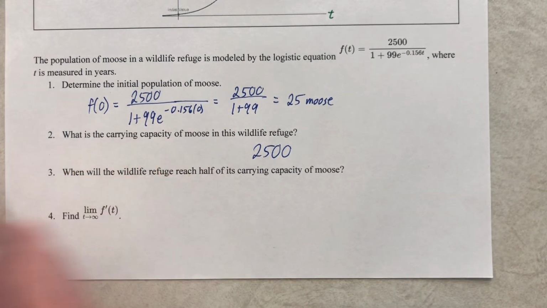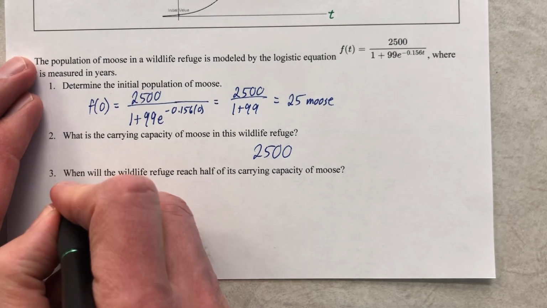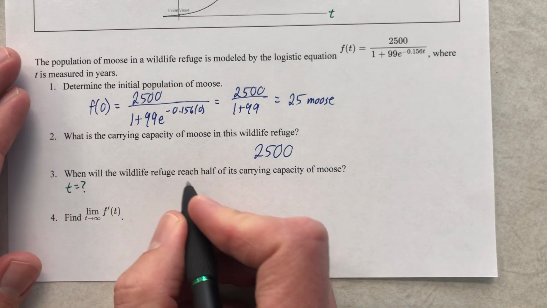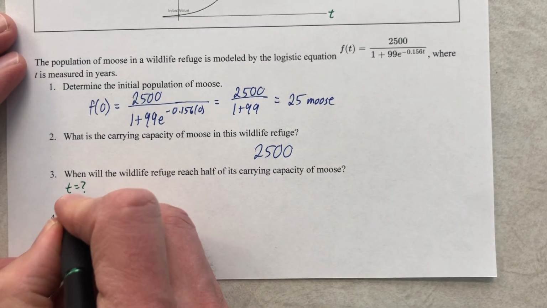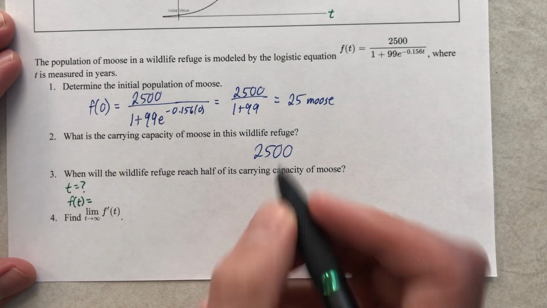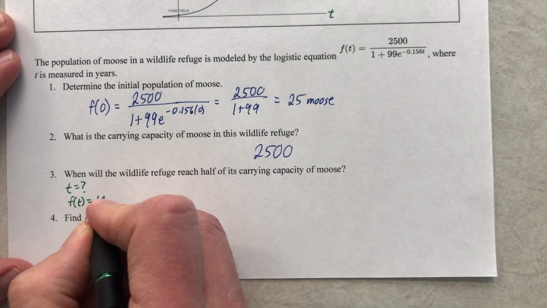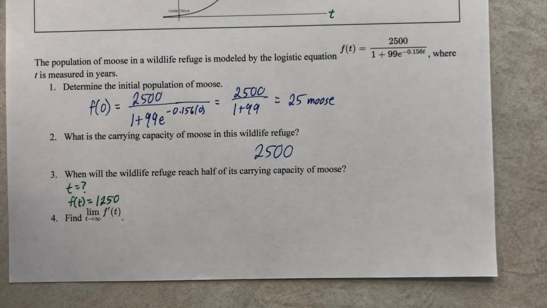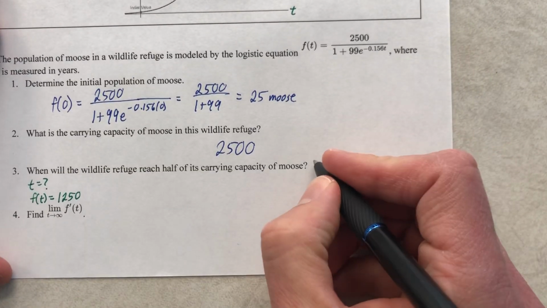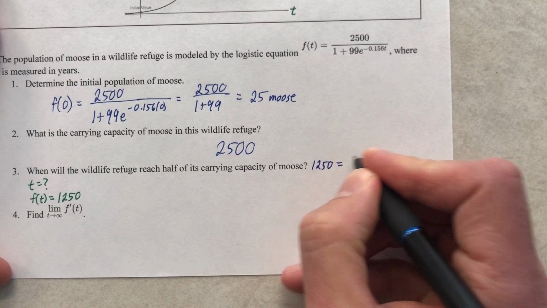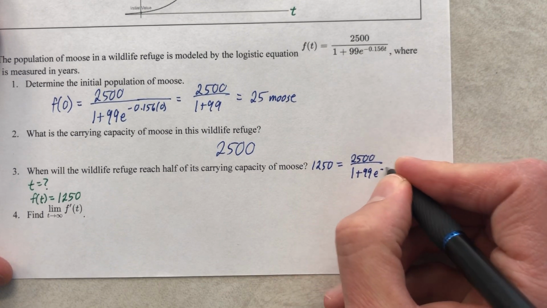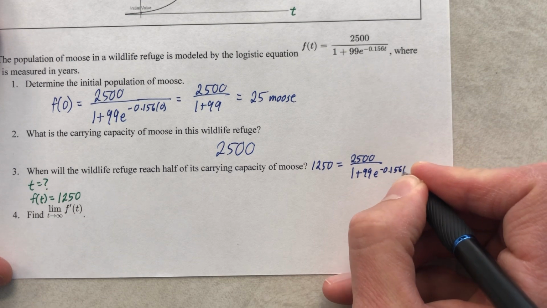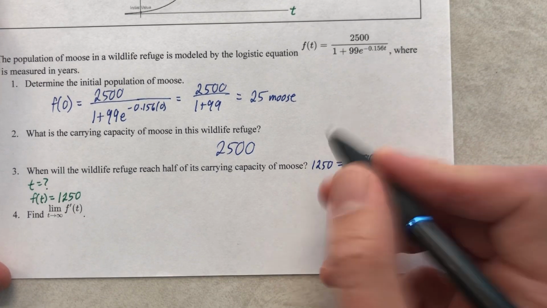I'm going to write some stuff over on the side. Let's use a different color just for fun. So when will the wildlife refuge reach half of its carrying capacity? The population is going to be half of 2,500, which is 1,250, and we're going to solve that. We have some space, so let's bring the work over here. We're going to have 1,250 equals 2,500 over 1 plus 99 e to the negative 0.156t.